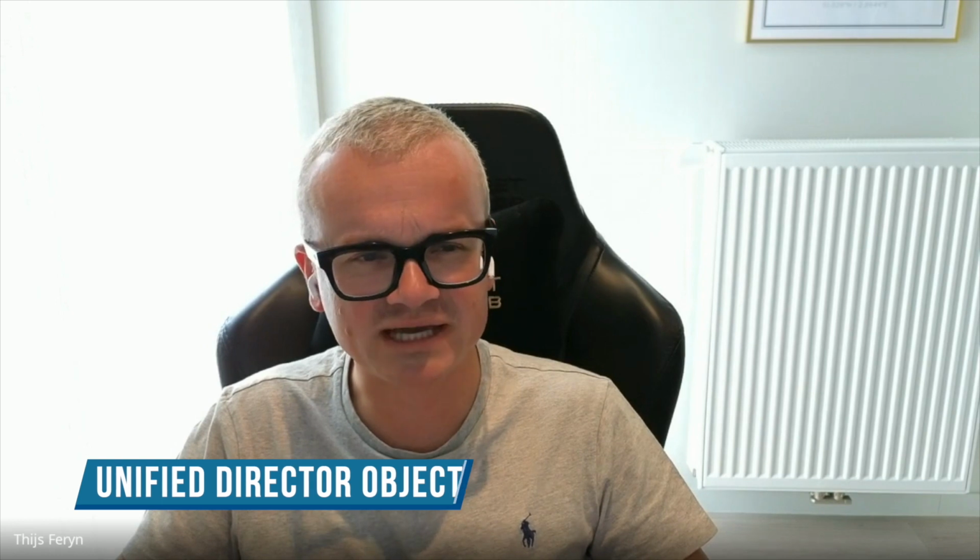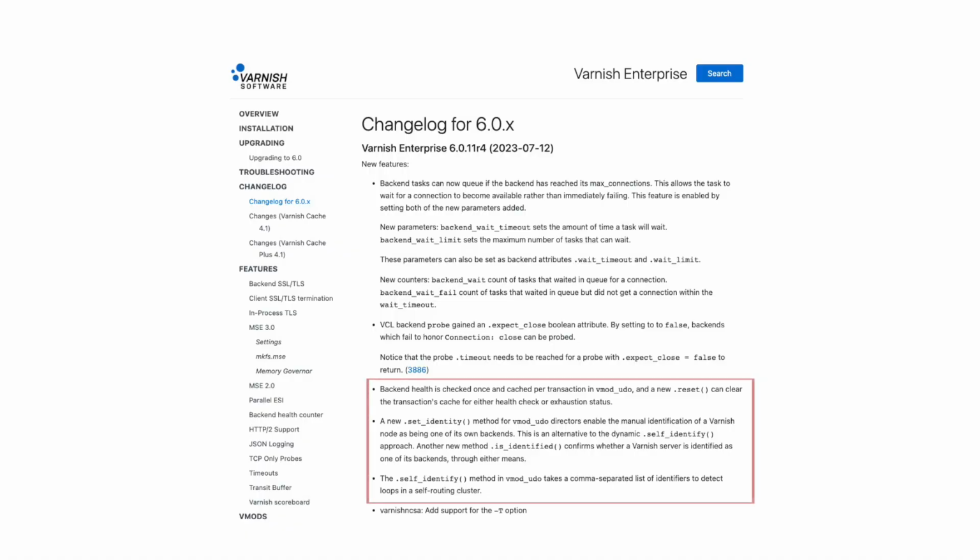Great. So let's move on to the next one, which is all related to VMod UDO. Now, I know UDO stands for Unified Director Object, and it's a very nice Varnish Enterprise addition to route traffic to multiple nodes, but I haven't looked into those new features yet. There's quite a number. Can you walk us through it, please, Paul?